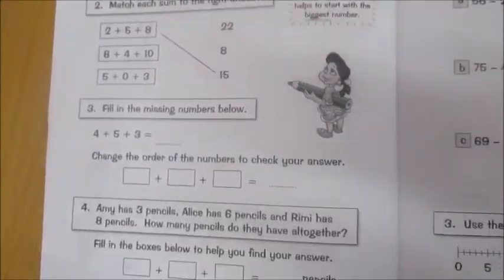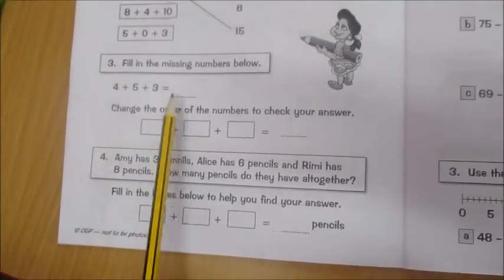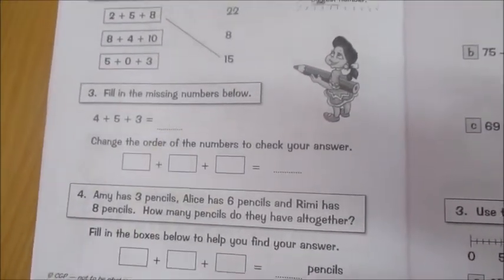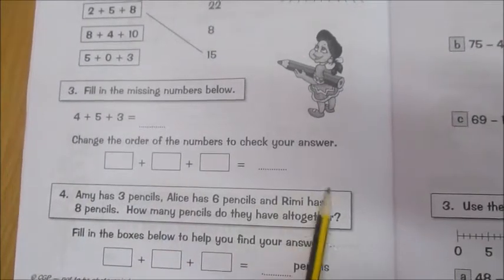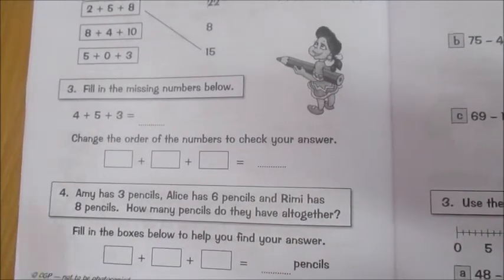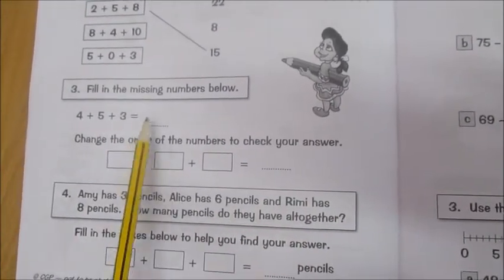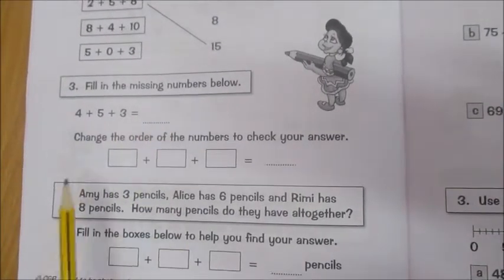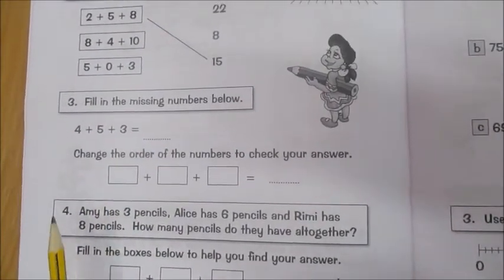Number 3, filling in the missing numbers. So first job, we need to find the answer, and then once you've got the answer, change the order here, thinking about starting with the biggest number. So I think our answer will be the biggest number, so we can start with it there.